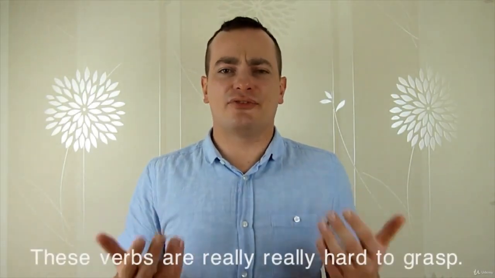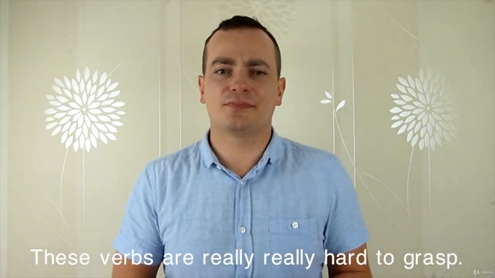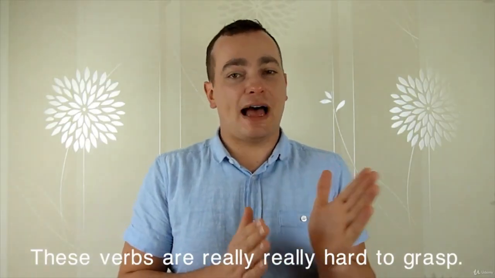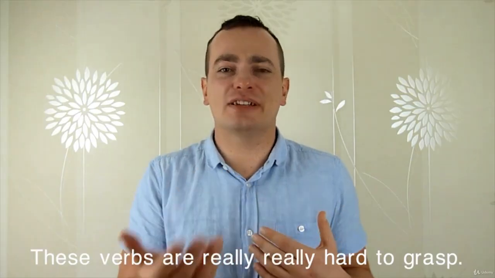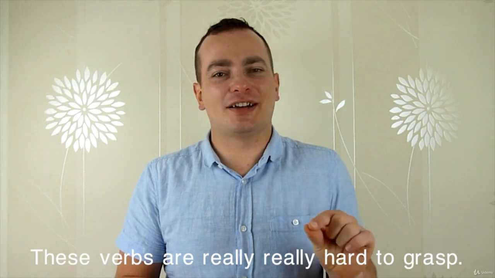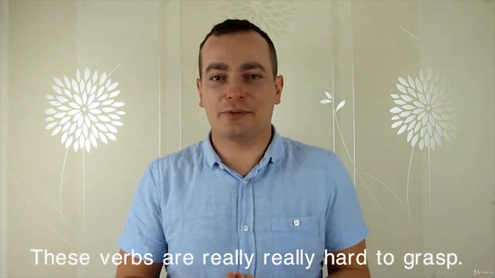So now we've got another one to help us with the R sound and the L sound. These verbs are really, really hard to grasp. So in here we've got the 'the' at the beginning. We've got the V and B to make sure we pronounce these separately. And we've got really, really. This is a word that's very hard for some people to say if they've grown up speaking another language.